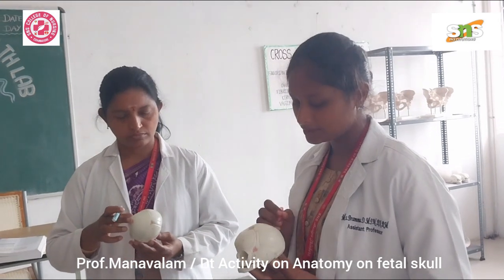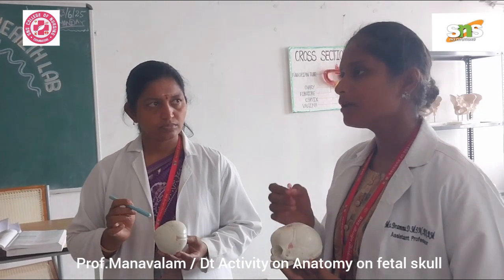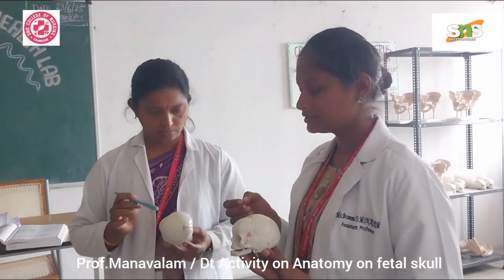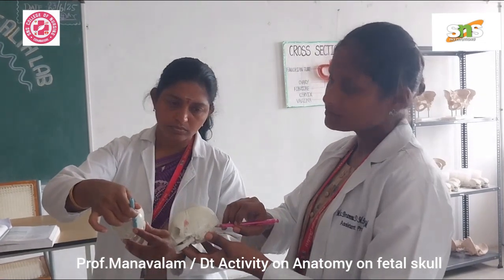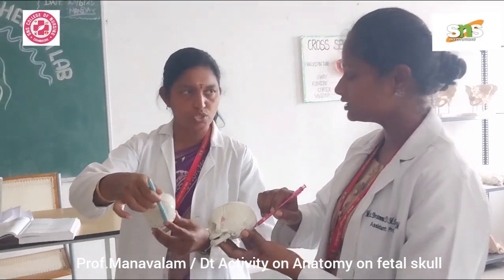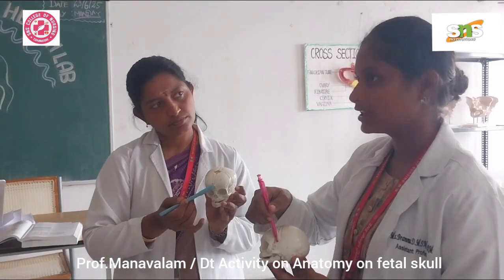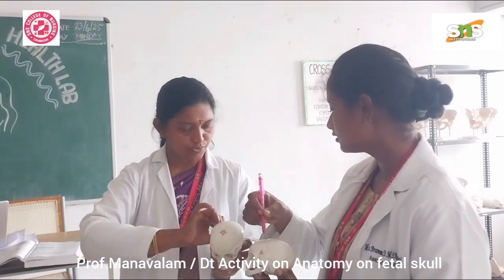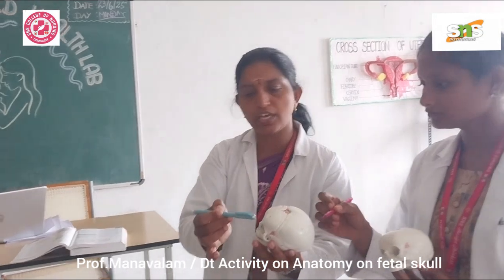First is the suboccipitobregmatic diameter. It is measured from the sub-occipital region to the bregma. It is 9.5 centimeters. Then we have the suboccipitofrontal diameter. It is 10 centimeters. It starts from the sub-occipital region to the center of the frontal suture.